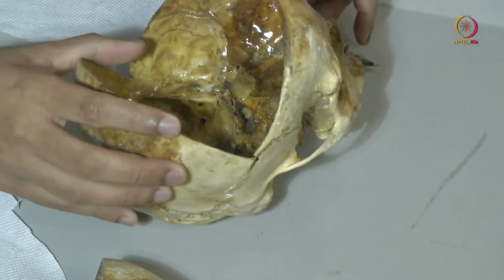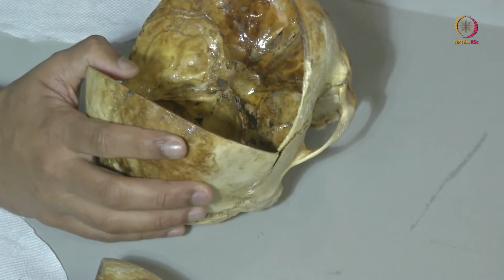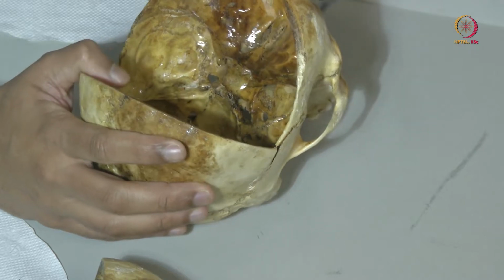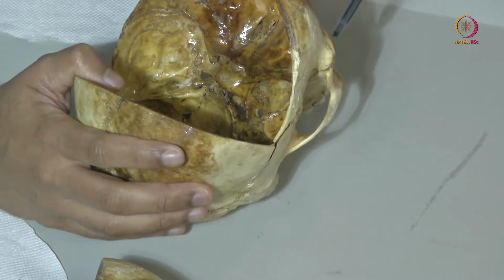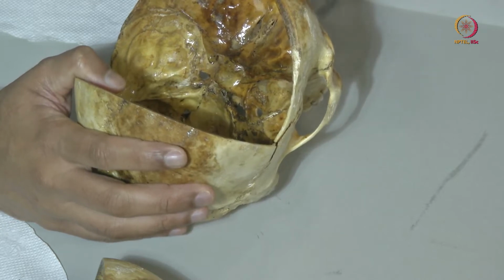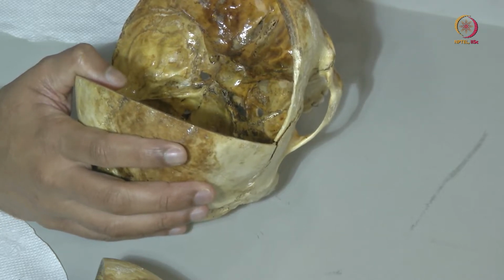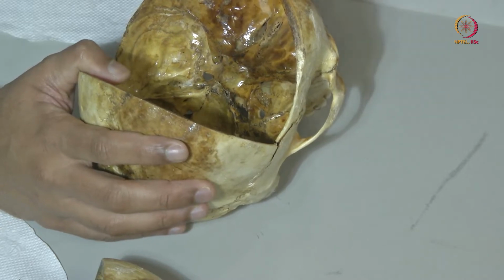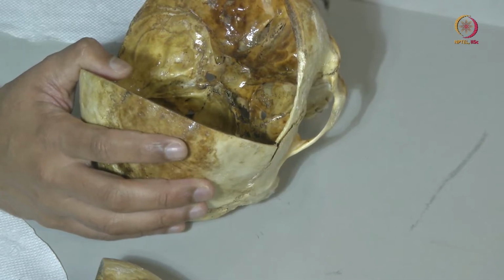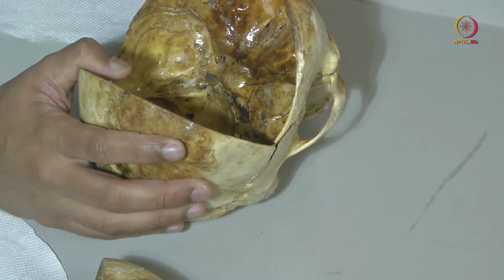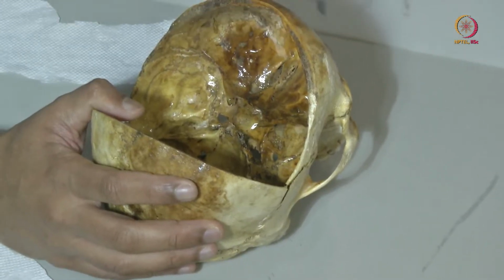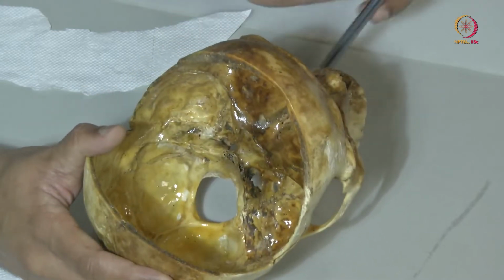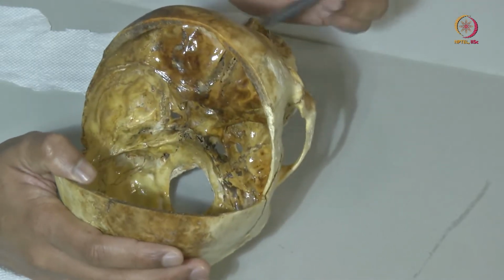So, what is obvious and what can be easily recognized are the orbits, which are the two eye sockets. The eye sockets contain the eye, obviously. This is the nasal cavity. So, this is the nasal cavity, and this is the bony nasal cavity. There are a lot of other structures which constitute the nose. This is just about here. So, the jaw is removed. This is the upper part, the maxilla, which is the bone.